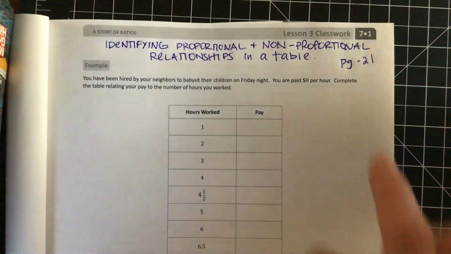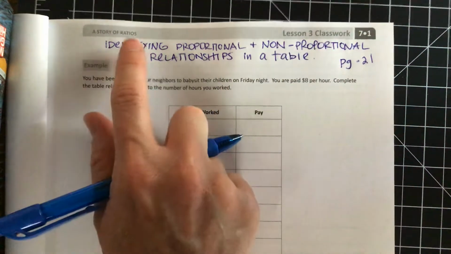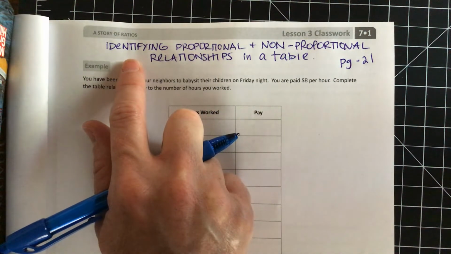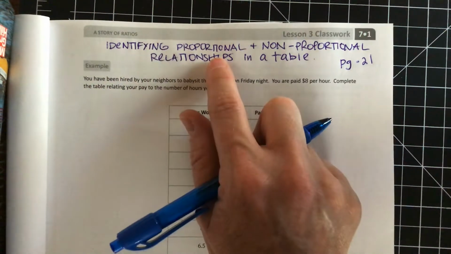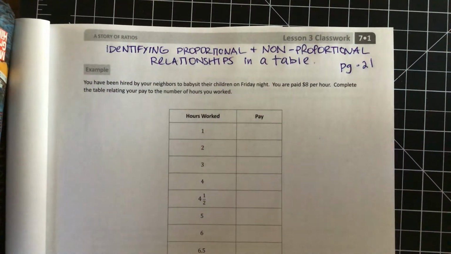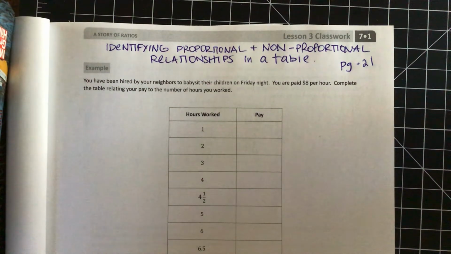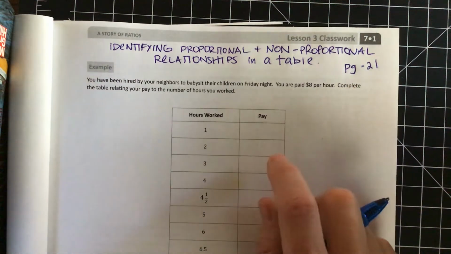Hey guys, this is lesson 3 classwork, and the title of this lesson is identifying proportional and non-proportional relationships in a table. So we might get some non-proportional in this lesson, and it is from page 21.